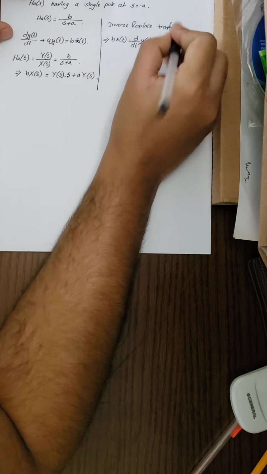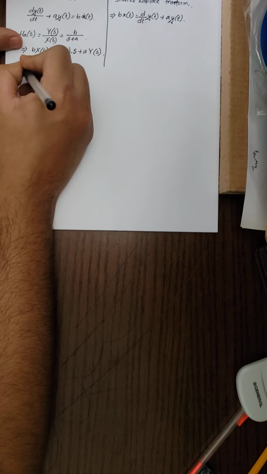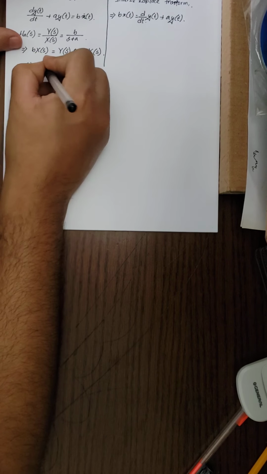Now once again y of t can be written as y of t minus y of t naught plus y of t naught. Two arbitrary terms, one having a negative coefficient, one having a positive coefficient, will eventually cancel each other out, and we will be left with y of t.